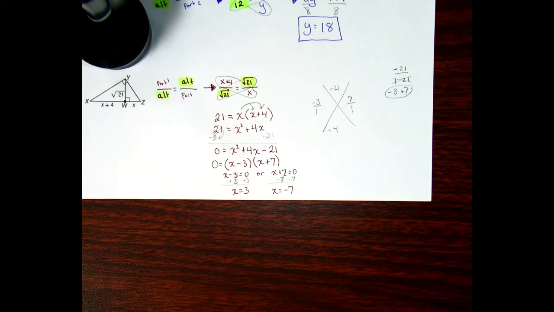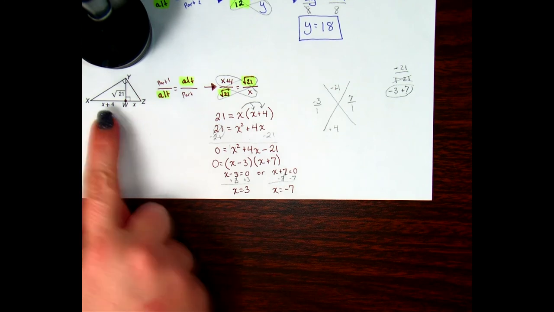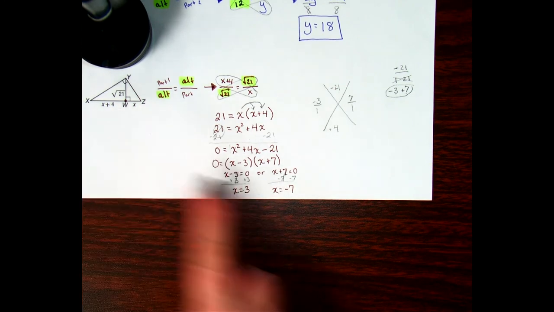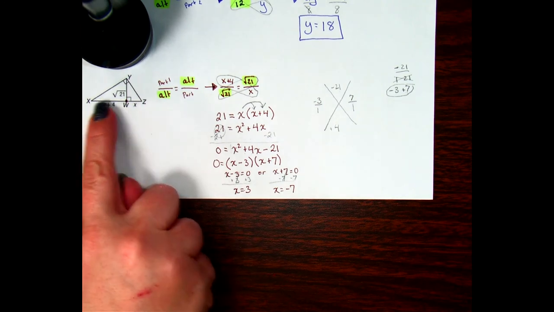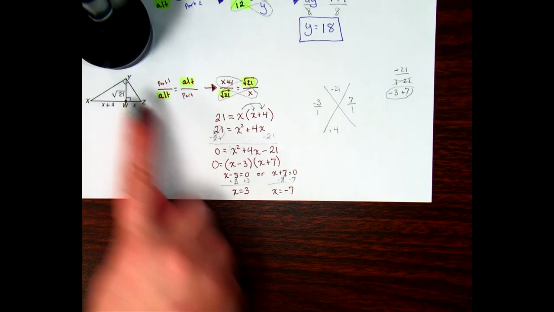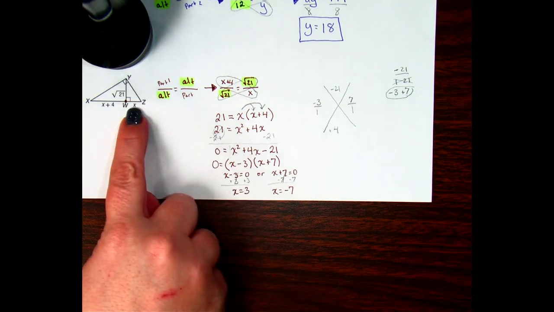Now, in Algebra 2, in algebraic reasoning, and in Algebra 1, we were done there. Okay? But in geometry, I have to plug them back in and make sure that they work in the problem. So if I plug a 3 in, right here, I'm going to get 3 plus 4, which is 7. So from x to w is 7. That's perfectly fine. And then when I plug it in here, I get what? W to z is 3, which is fine.